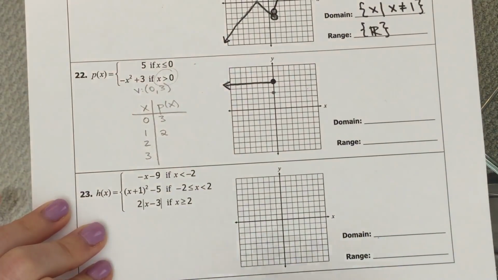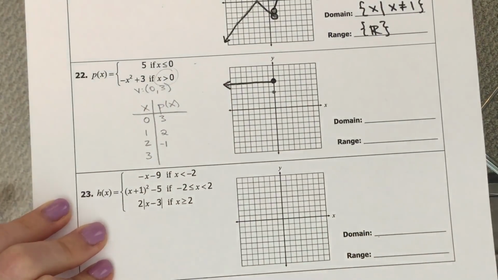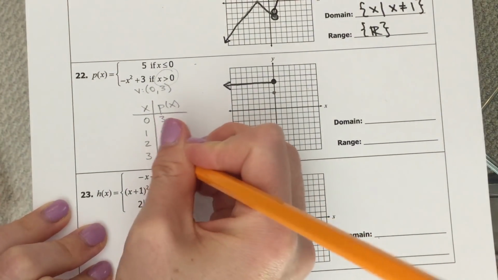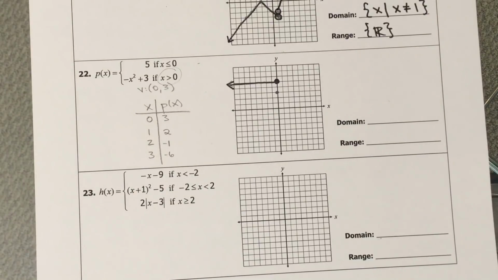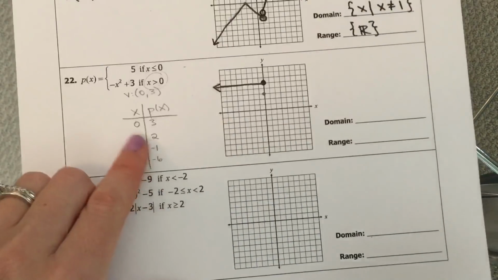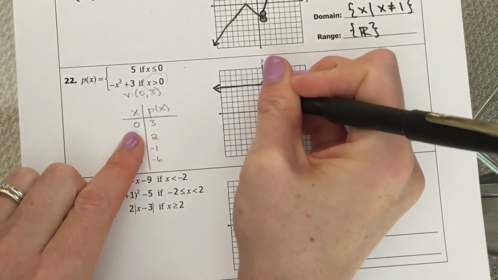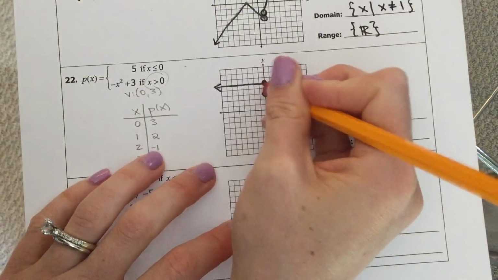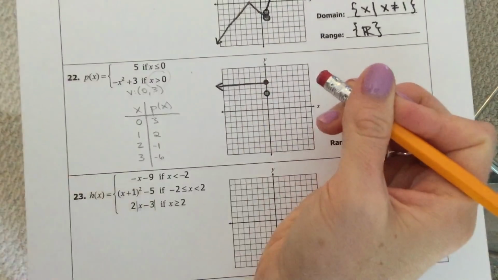-2 squared would be -4, plus 3 would be -1, and -3 squared would be -9, plus 3 would be -6. So you can do just that part of it off on the right-hand side. So 0, 3, when I plot this point, it's going to be an open circle, which doesn't look like a very good open circle, because I've got the pencil in the middle. So let's erase that pencil.